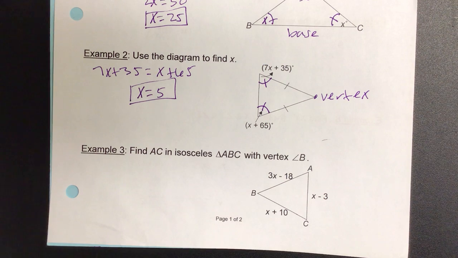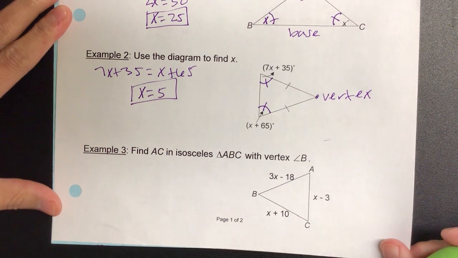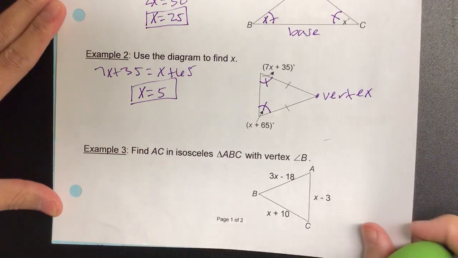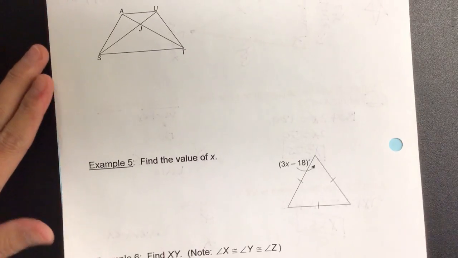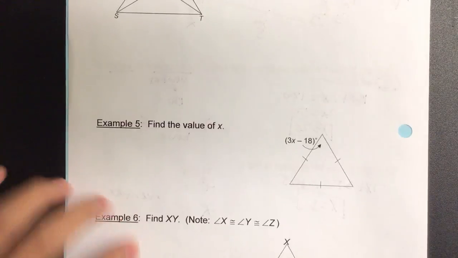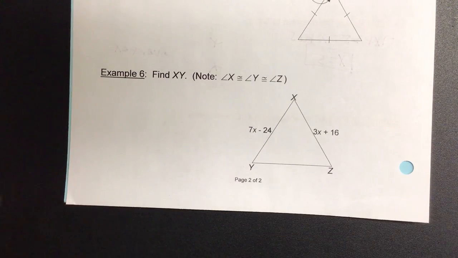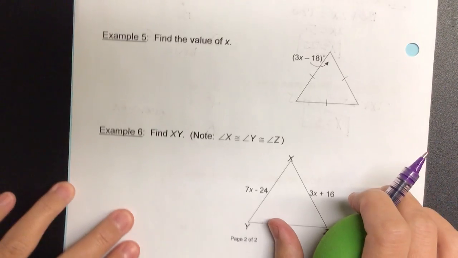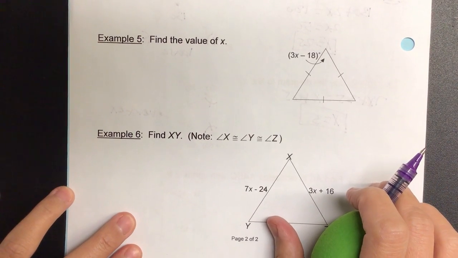Okay, number 3 is quite redundant, so we're going to move on to the next page. Just know where the base angles are and where the vertex will be, and you'll be good to go. We're going to skip that proof. We need that after 4.7. Is it 4.7? Yeah. Okay, we're looking at number 5 next.